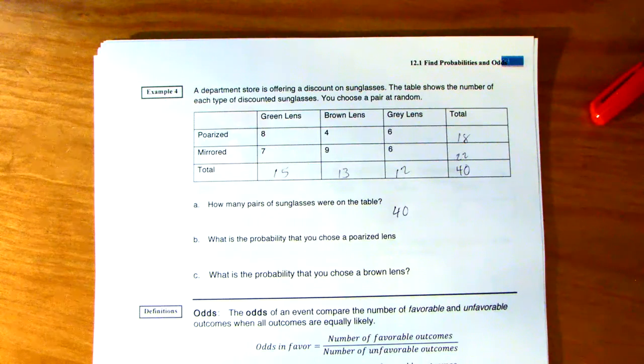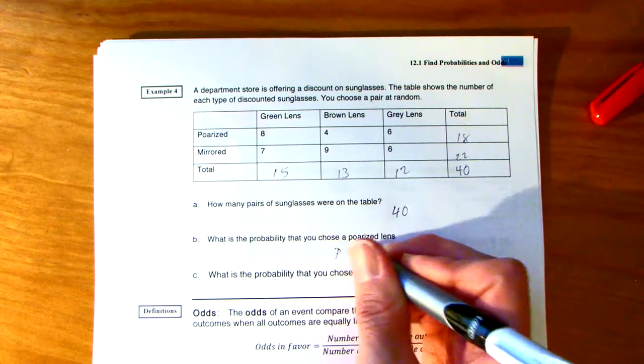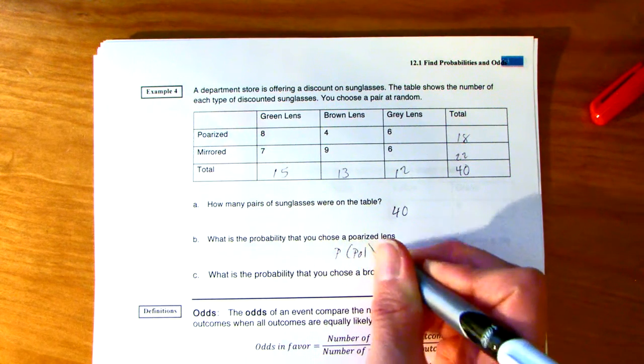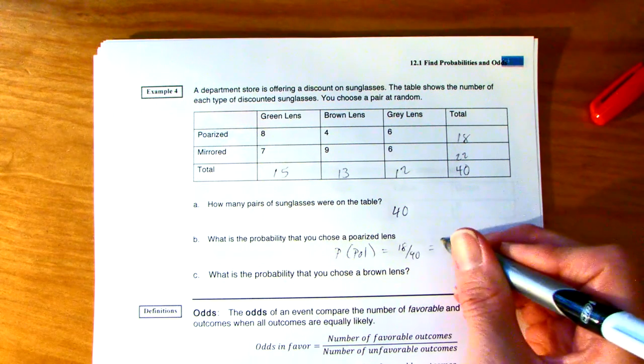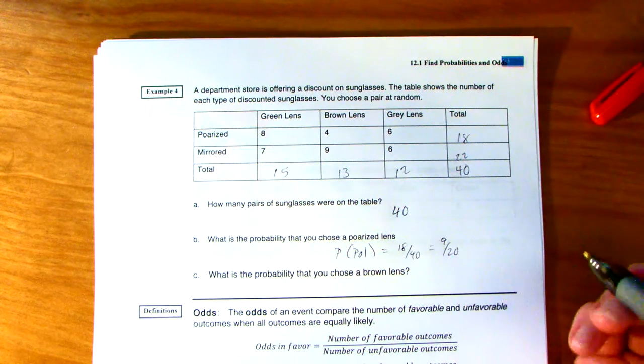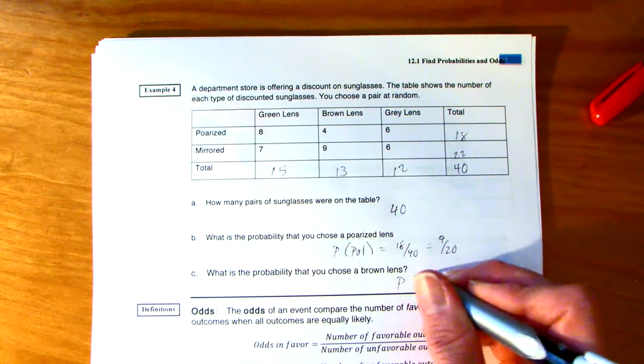So let's say we just, at random, you're picking a pair of glasses, you grab them off the table. How many polarized lenses do we have? 18. So the probability of polarized is 18 out of 40. Divide each by 2. 9 out of 20. What's the probability that you choose a brown lens? We have a total of brown lenses, 13 out of 20.